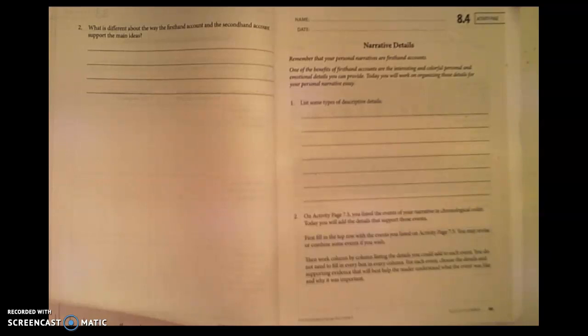Today our writing activity is going to be narrative details. Remember that your personal narratives are first-hand accounts. One of the benefits of first-hand accounts is the interesting and colorful personal and emotional details you can provide. Today, you will work on organizing those details for your personal narrative essay.